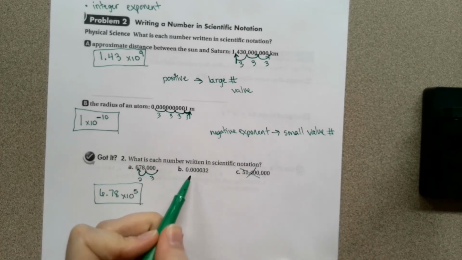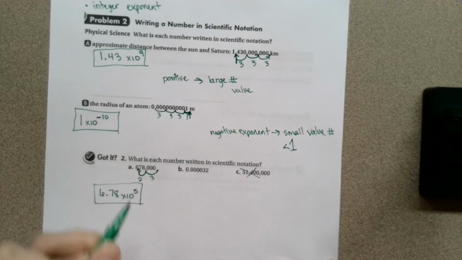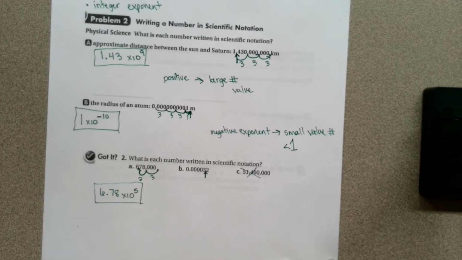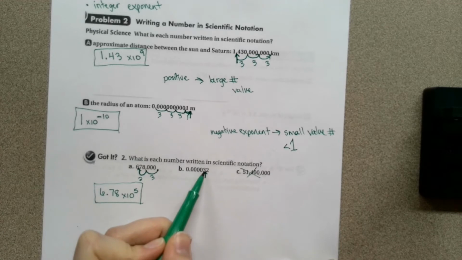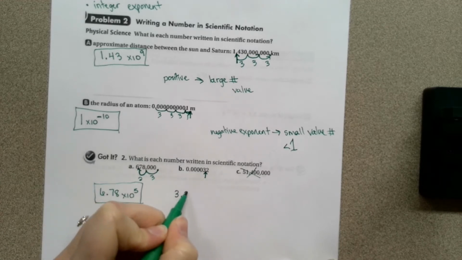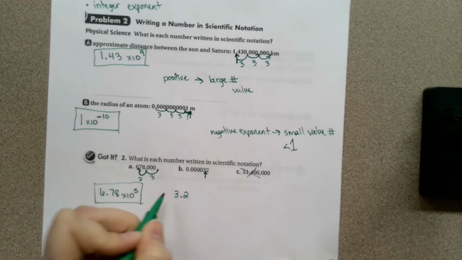This decimal is a small value. It's a value less than 1. So we're going to use a negative exponent. Our decimal we want in between the 3 and the 2 because we have to have one digit between 1 and 9 to the left of our decimal. So we're going to have 3 and 2 tenths. We don't need the zeros here because it doesn't add additional value and we can only have one digit.